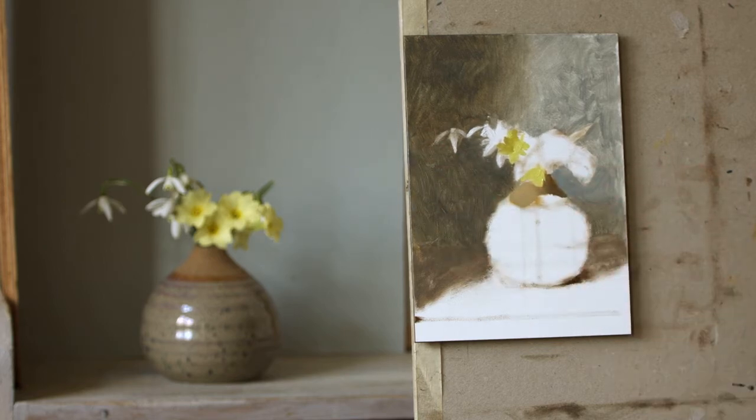Oh, Studio Cat's woken up. Or he's maybe having a dream. Don't know if you heard that little grumble.